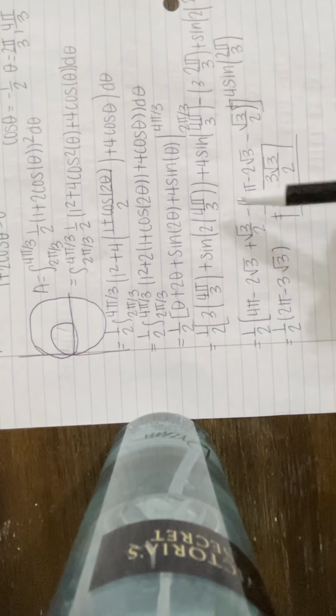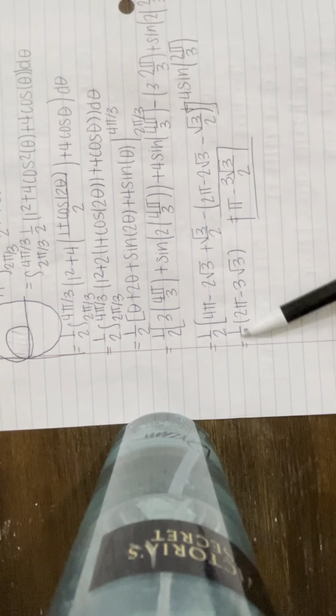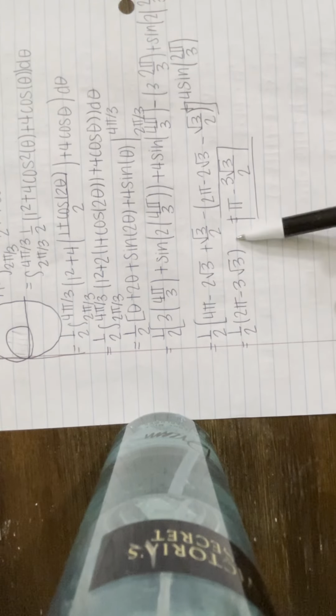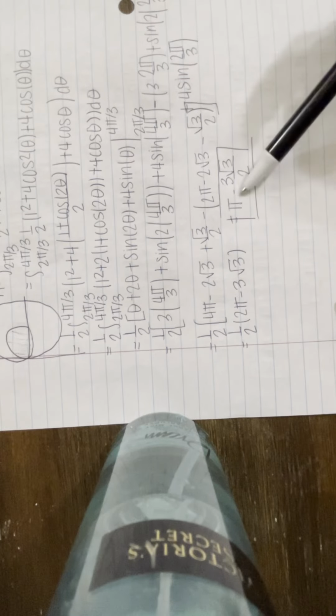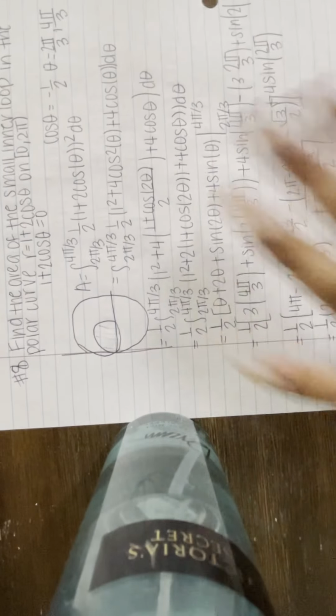Then I reduced that into this little one, and then I took that in half, and what I was left with was negative 3 root 3 over 2, and that's what I got for that problem.